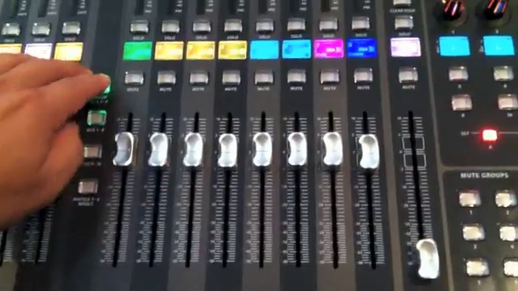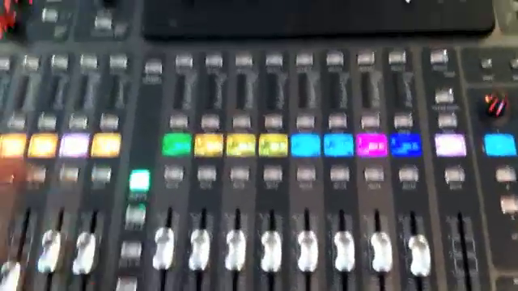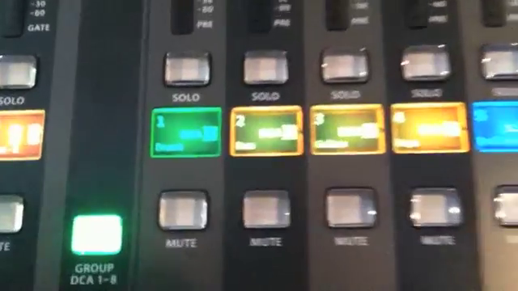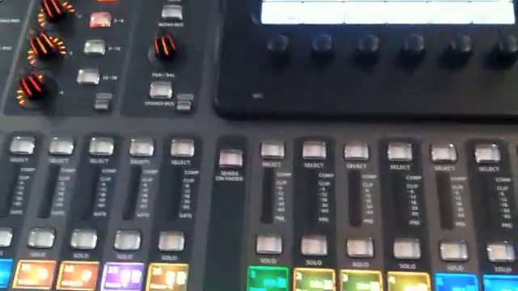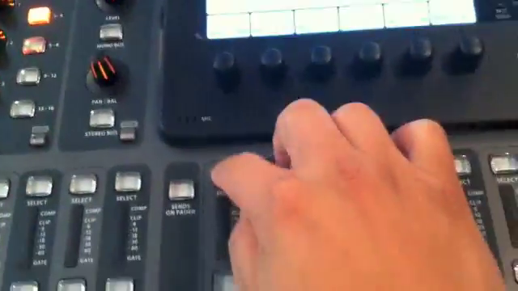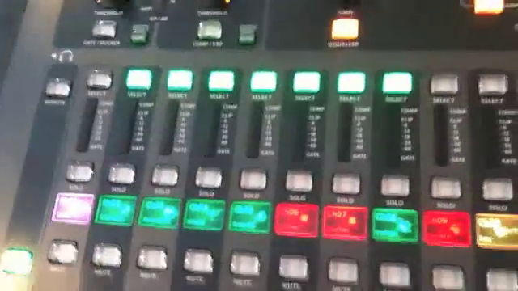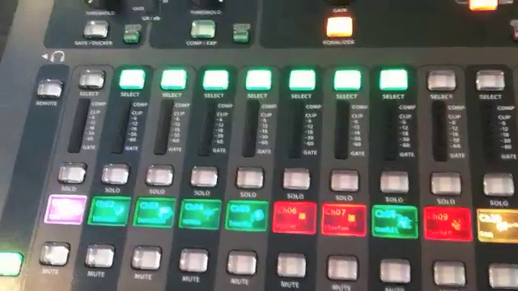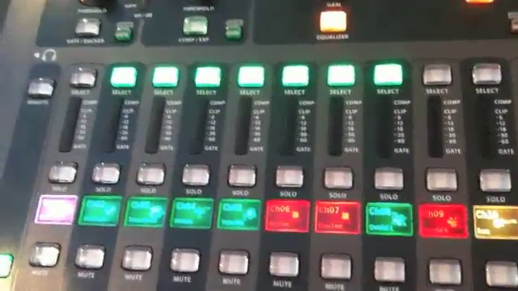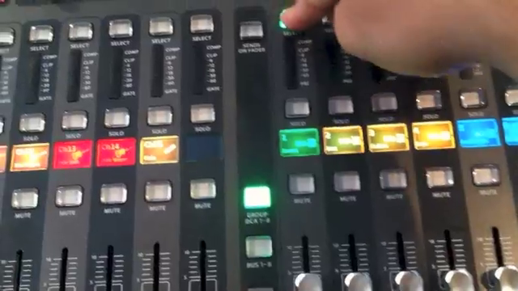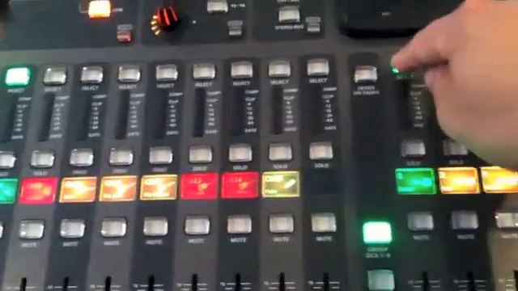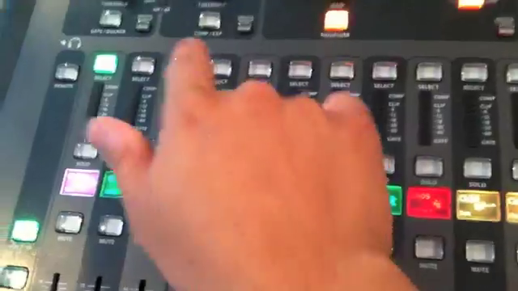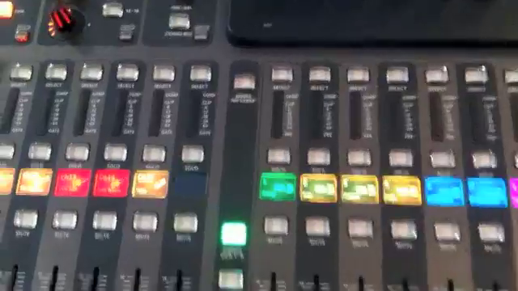Those are assignable groups, and you can set those up easily. If you see right here, we have drums. When I hit the select button up top here, it lights up all of my drum channels that are assigned to that group. The way you do that is you hold that button and push the select button of whatever channel you want to include in that DCA group. If I had two hands working right now, I'd push this button and at the same time push one of these other buttons, and that assigns it to the group. You pull it off the group by repeating the process, and it turns off.